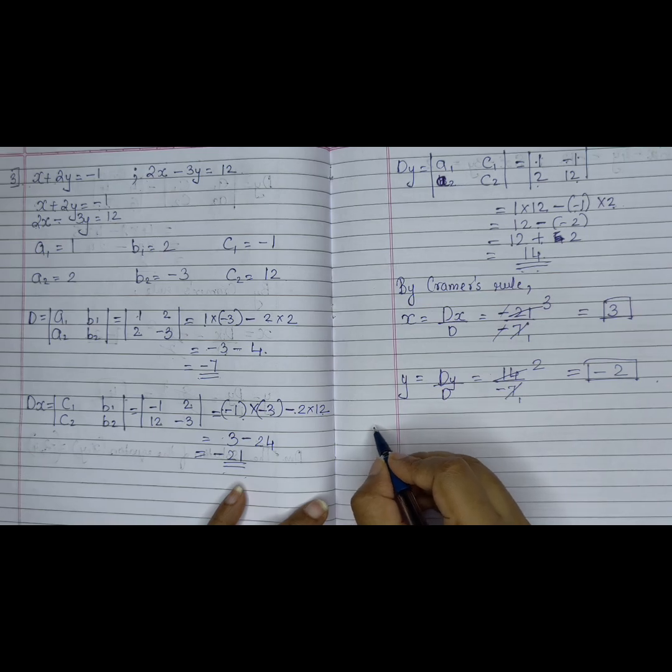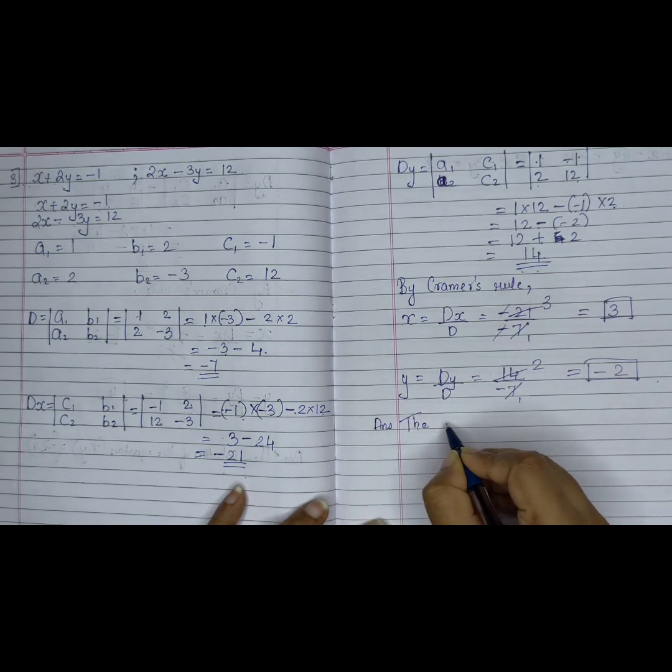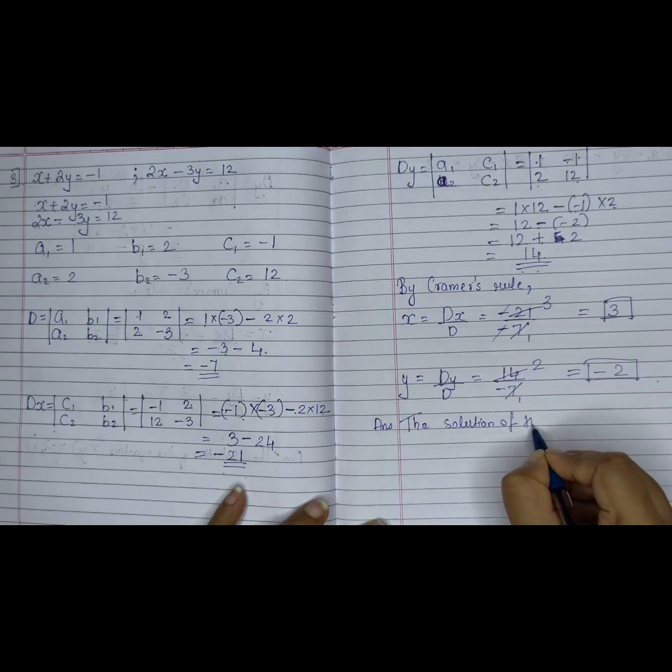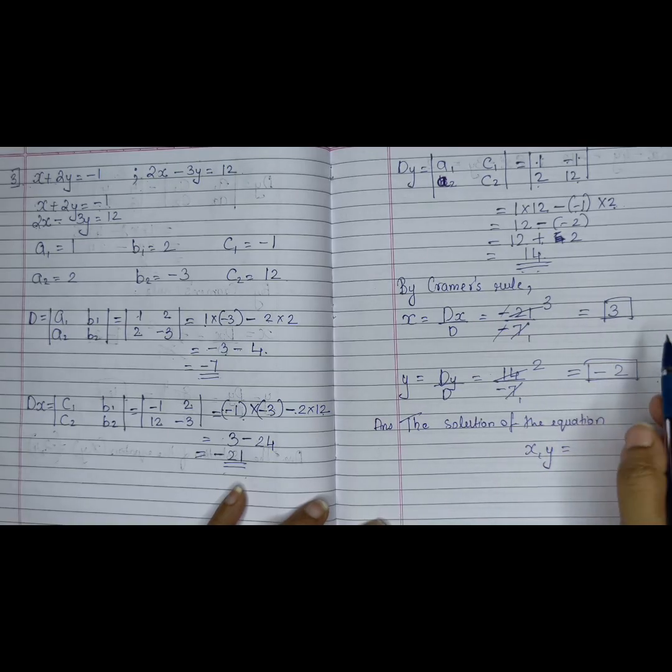Then we write the solution of the equation. Answer. The solution of the equation x, y is equal to, x is 3 and here we have minus 2.